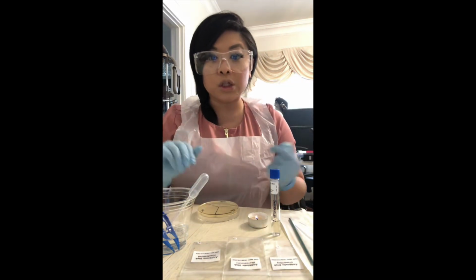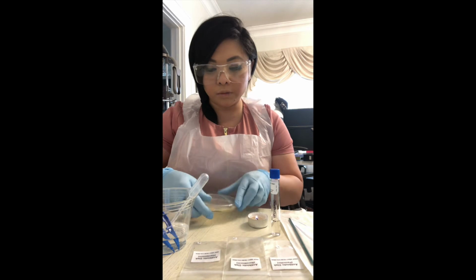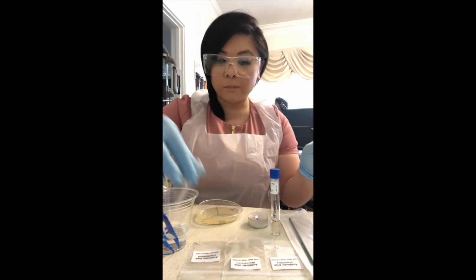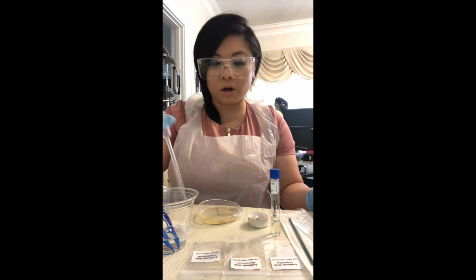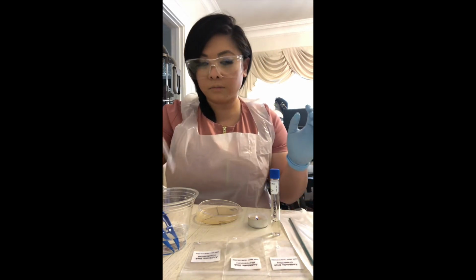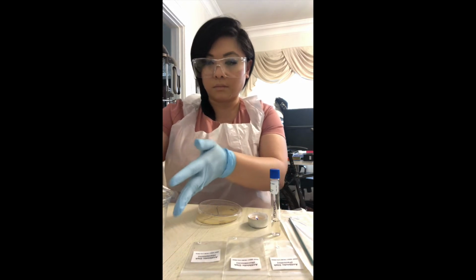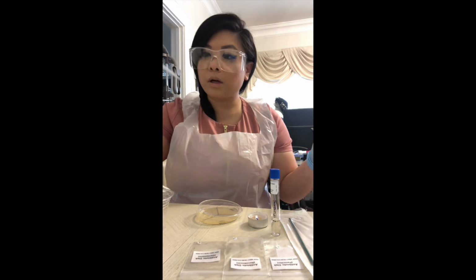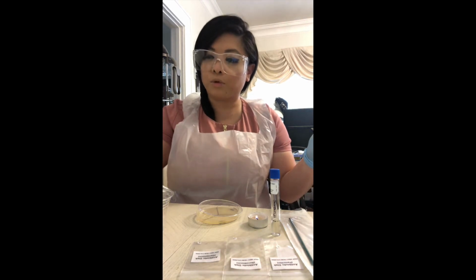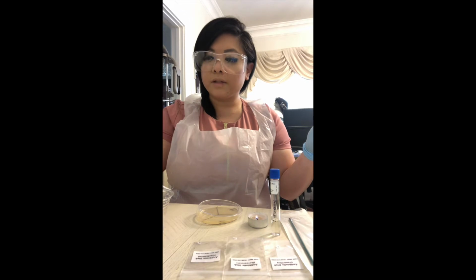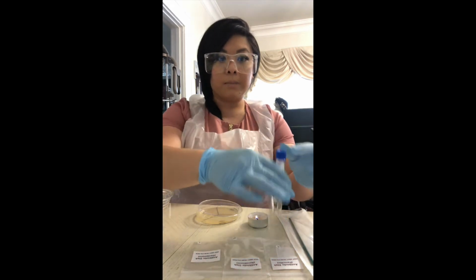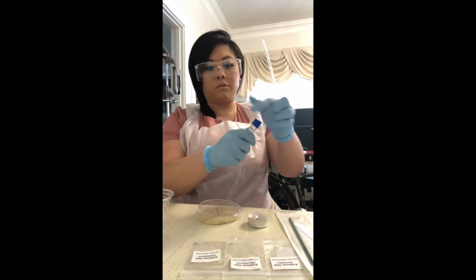So first, what I'm going to do is flip the plate over and have it a little bit open. And then I'm going to have my pipette. It's been sitting in alcohol. I'm gonna make sure that it's dry. Then I'm gonna collect from my active culture broth Staphylococcus epidermidis. But first, I'm gonna sterilize the lip by passing over the flame.